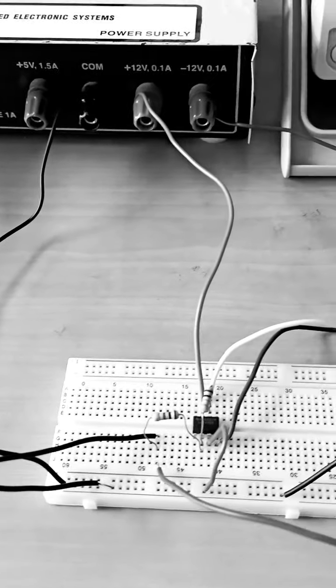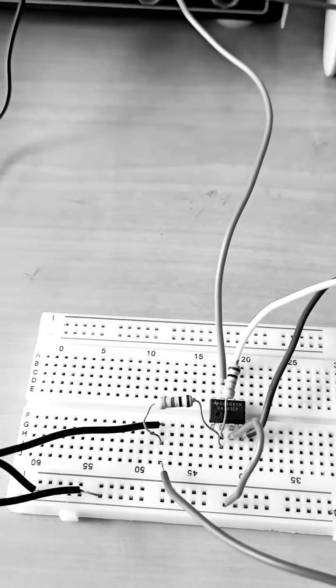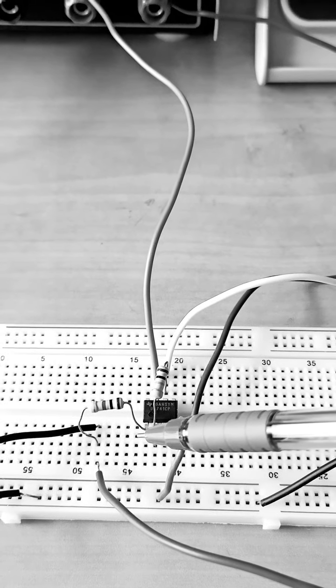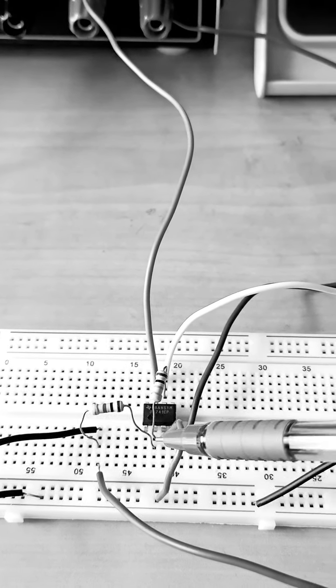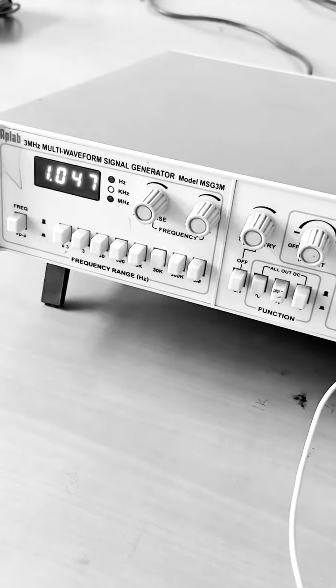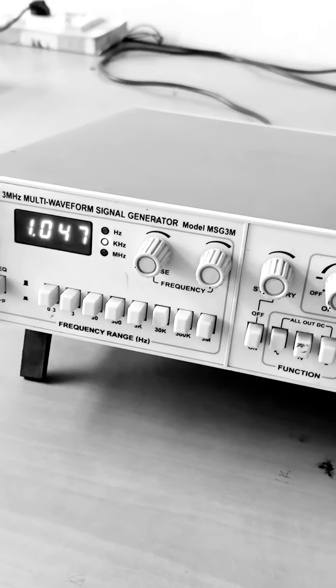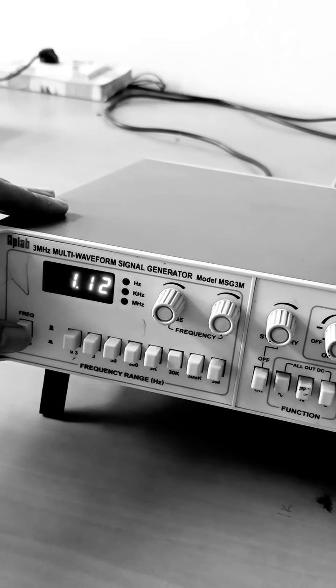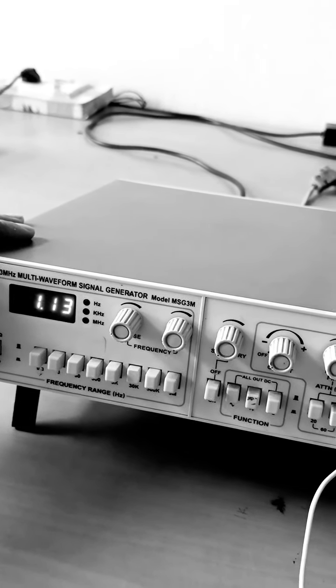One more resistance, that is the feedback resistance, is connected between pin number 6 and pin number 2. So at the start, just to check the output waveforms, I have set the frequency to 1 kHz and the input is around 1.12 volt peak to peak.